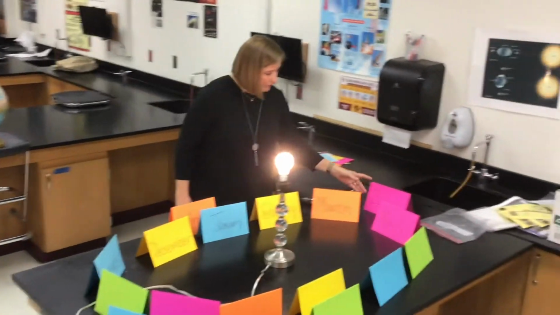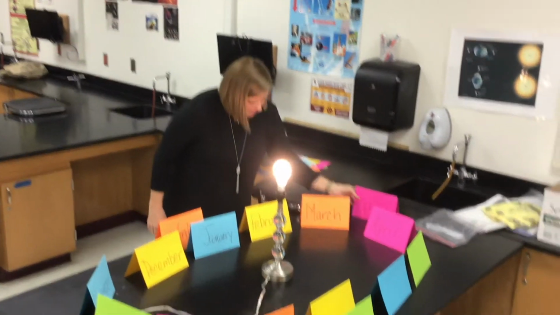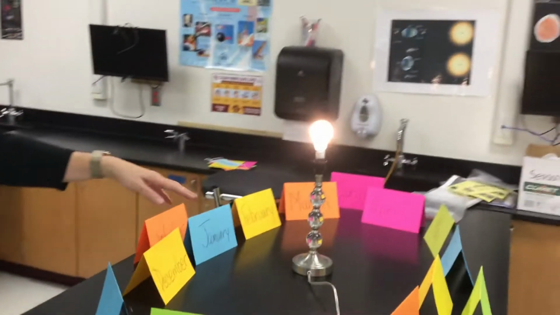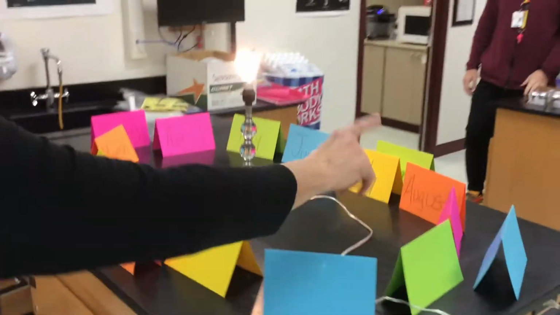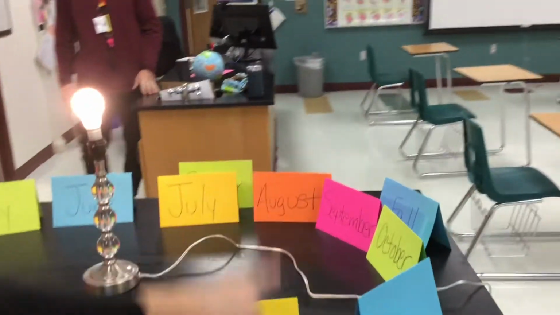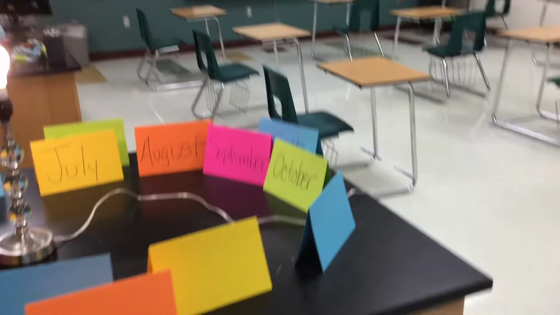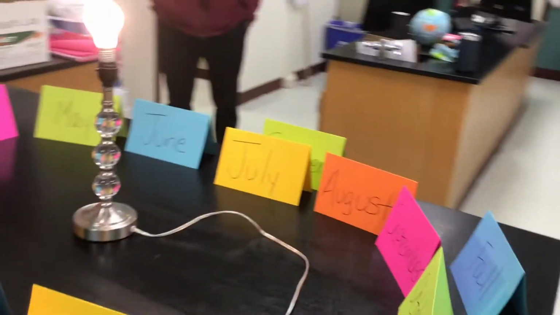Those are our 3 winter months. Spring then is March, April, May. Summer is June, July, August, and then fall is September, October, November. So every 3 months we have a new season.